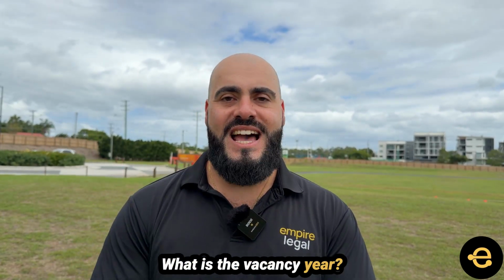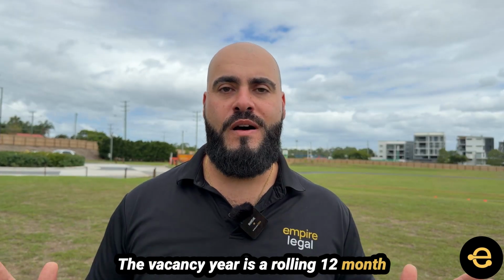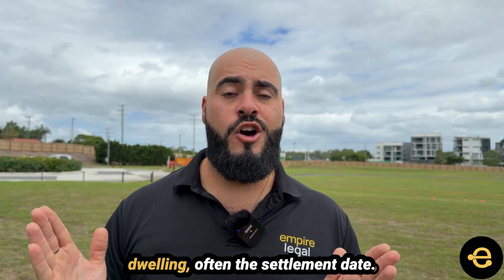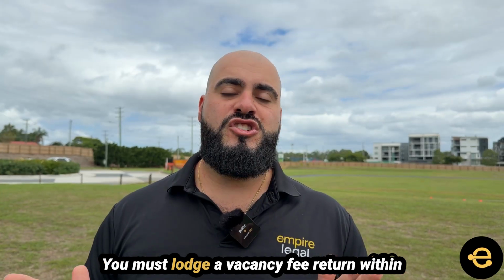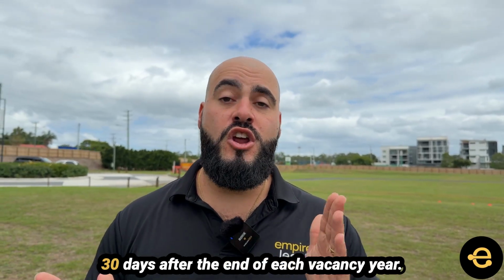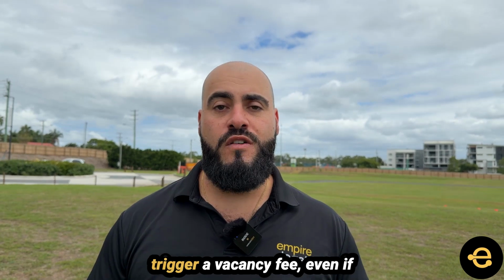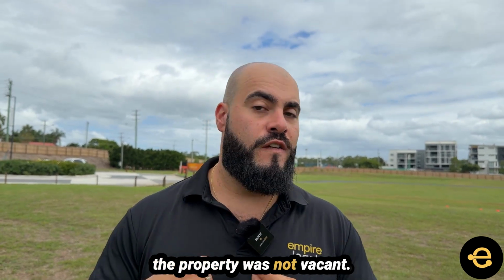What is the vacancy year? The vacancy year is a rolling 12-month period that usually starts on the date you first had the right to occupy the dwelling, often the settlement date. You must lodge a vacancy fee return within 30 days after the end of each vacancy year. Missing this deadline alone can trigger a vacancy fee even if the property was not vacant.